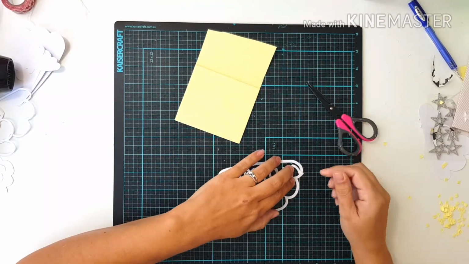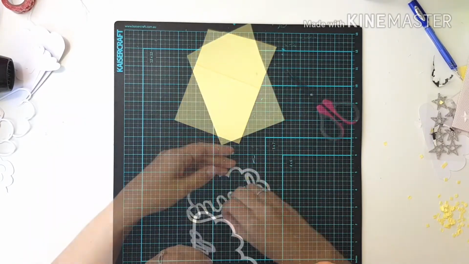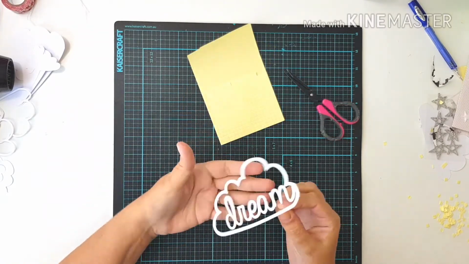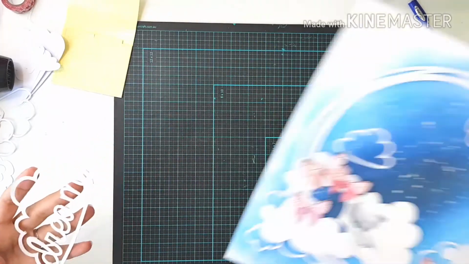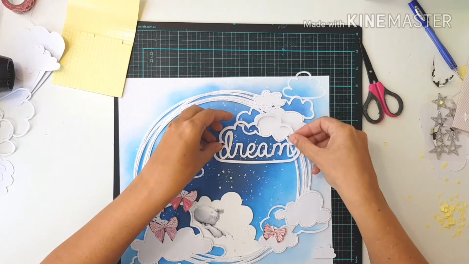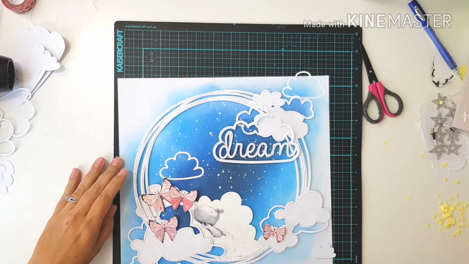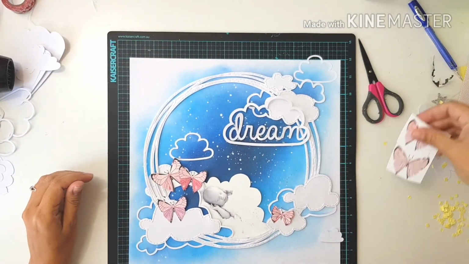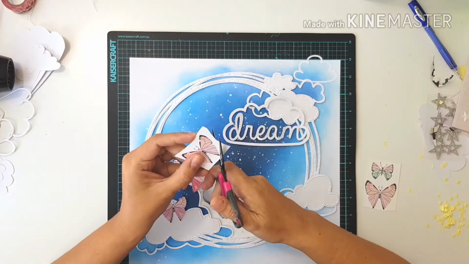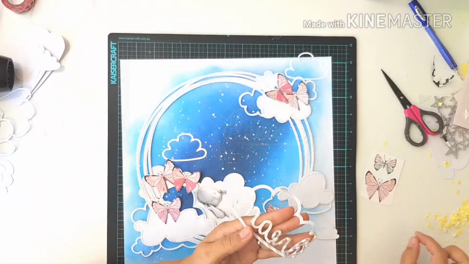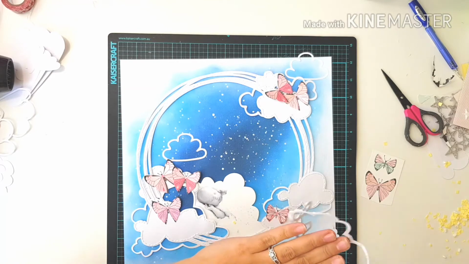So yeah, here I'm popping up that dream cloud there. I had to cut the foam squares in half. That was quite tedious, but I didn't want any of that cut file to be sagging.